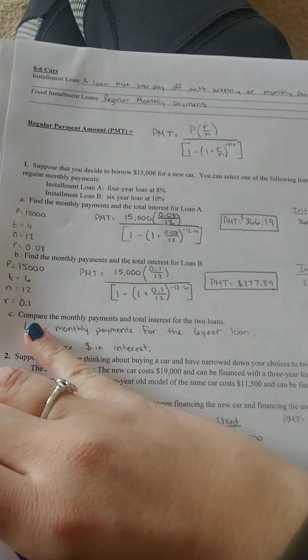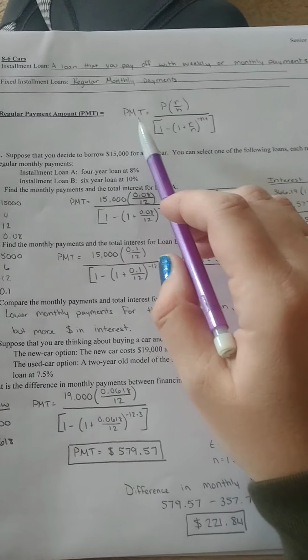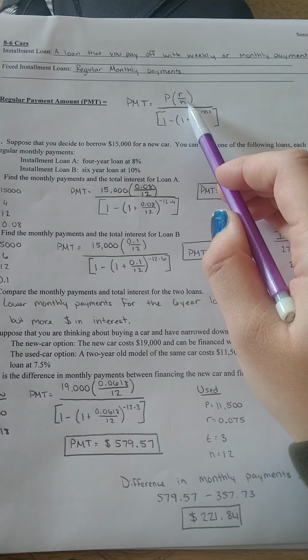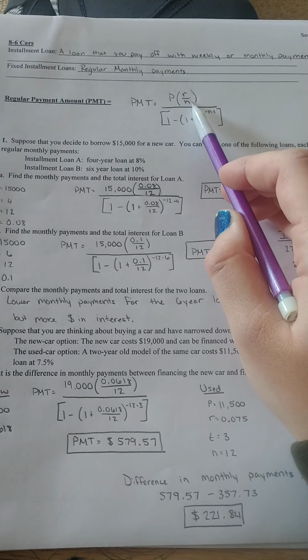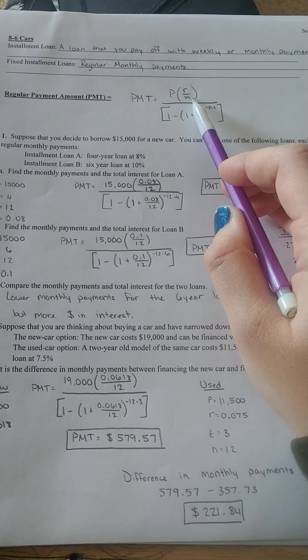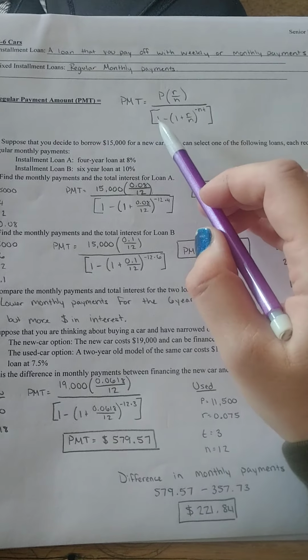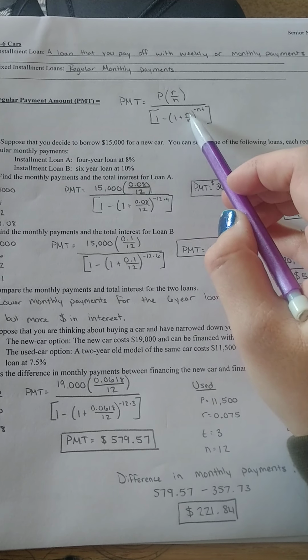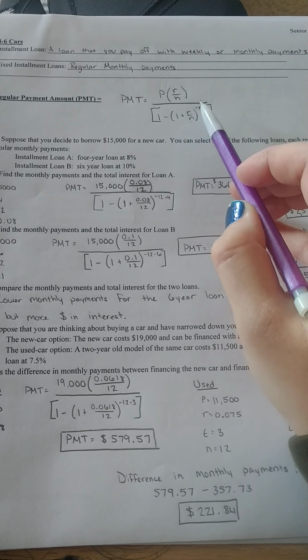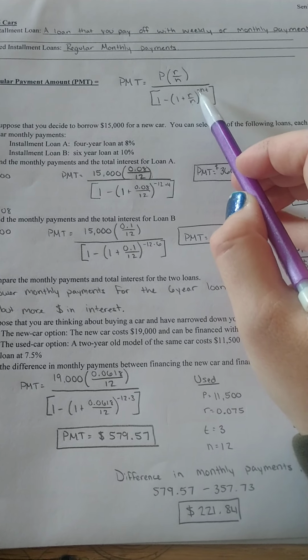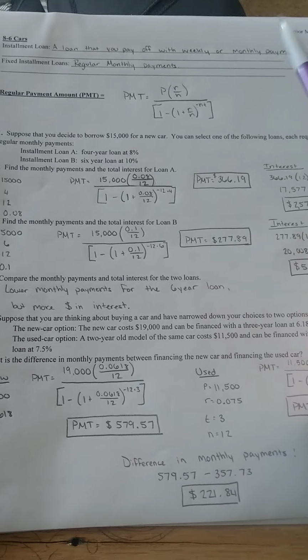So your regular payment amount, the formula is PMT equals your principal times your rate divided by n, which in this case with car loans is going to be 12. We're going to take it out monthly on every single one of these examples. Over 1 minus 1 plus your rate divided by the number of times compounded, to the, see that right there? That is a negative. Don't forget that negative. Negative n times t. Again, t is time in years.